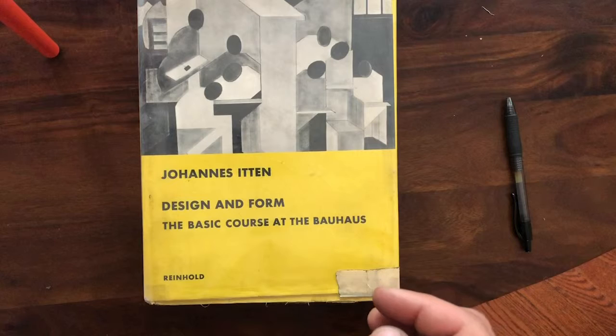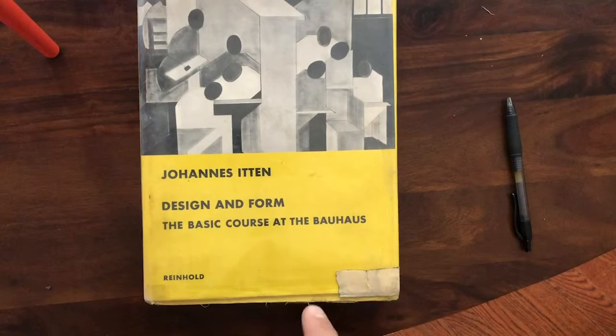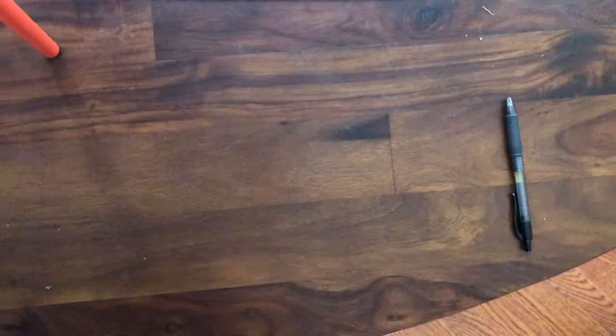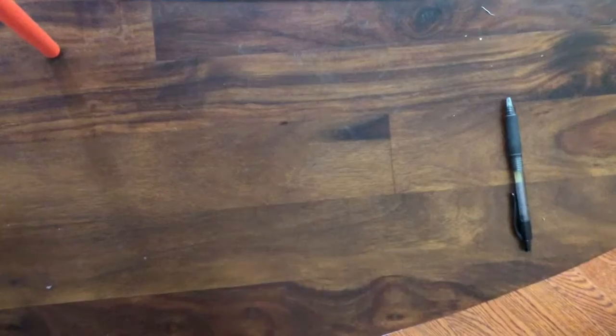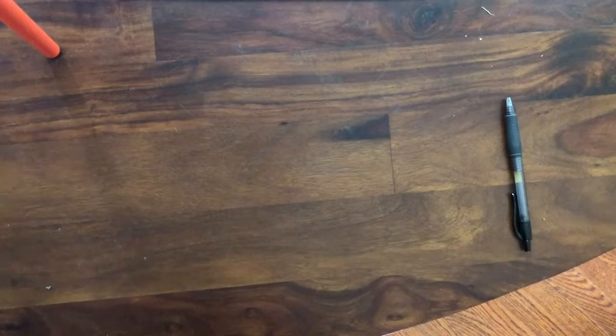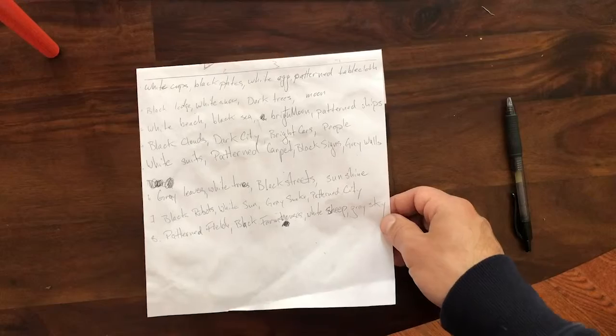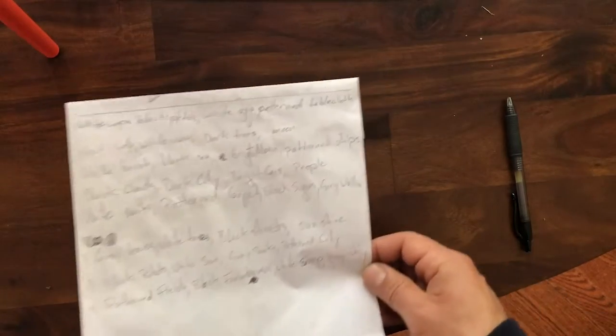We are continuing our lessons on light and dark from Itten's Design Informed, the basic course at the Bauhaus. In this video, we are simply going to discuss prompts and some images made from those prompts. Specifically, I have a list of prompts right here. I won't make you read this. They will all be typed neatly in the video description.